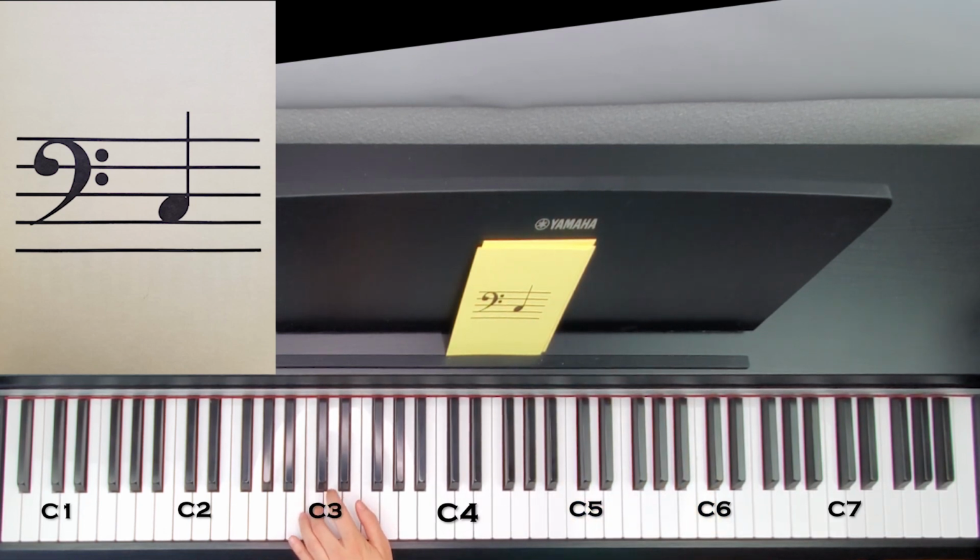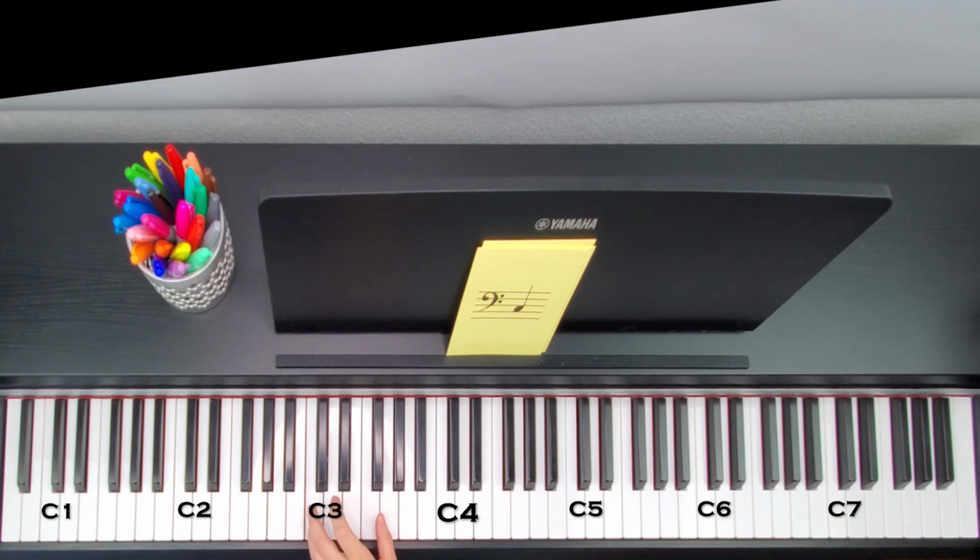C3. How do I know this? I know all cows eat grass. Cows. C. If I forget my spaces, I probably remember my lines of the bass clef. G, B, D, F, A. Good boys do fine always. This note is located between the 2nd and the 3rd line. I know this is C because it's located to the left of 2 black keys.